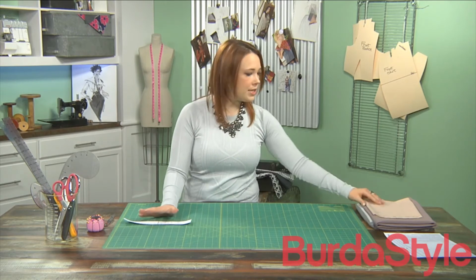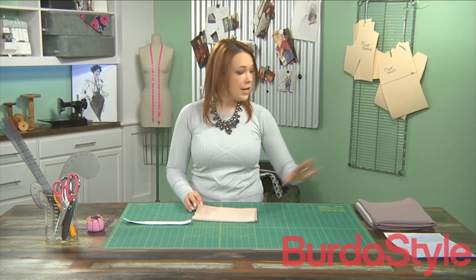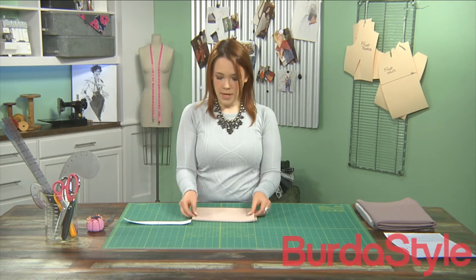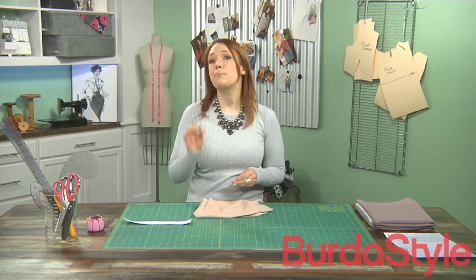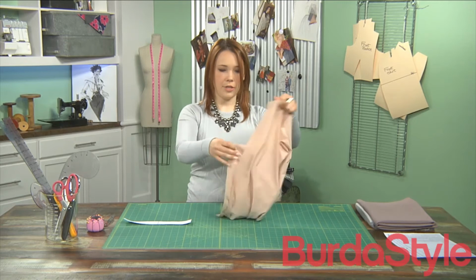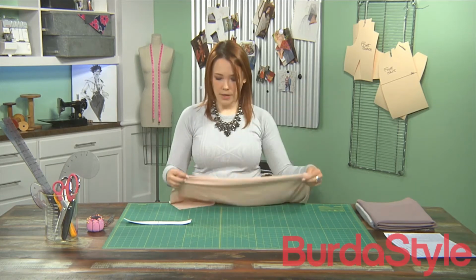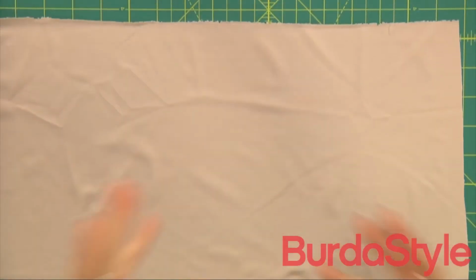So put that aside, and I have some stretch fabrics to my right here. So I have some stretch fabric here. I know it's stretchy because I can stretch it in my hands, but we need to now determine the specific stretch factor percentage. So I'm just going to lay it out here, and you want to determine the fabric's stretch factor in both directional ways.